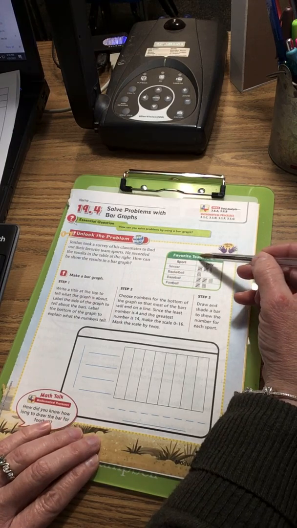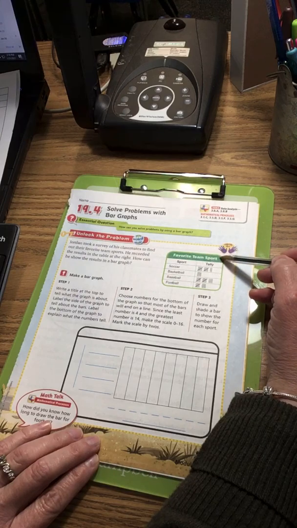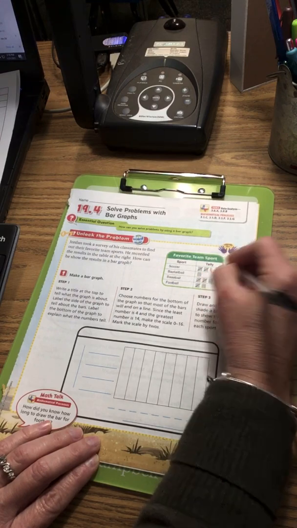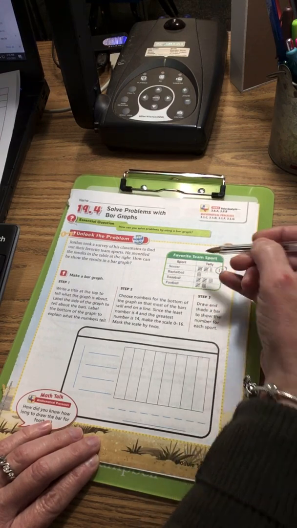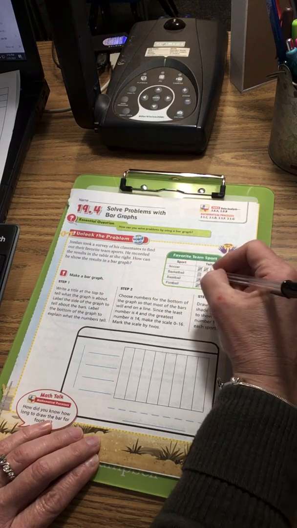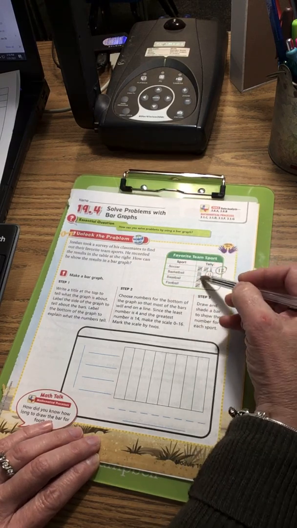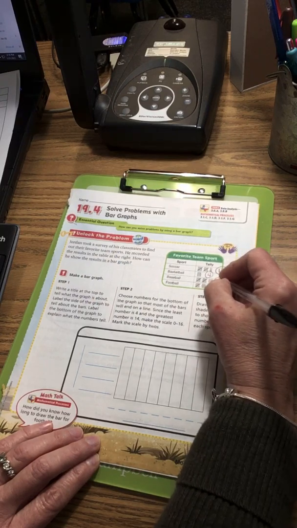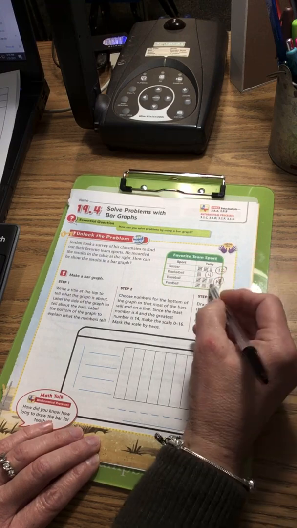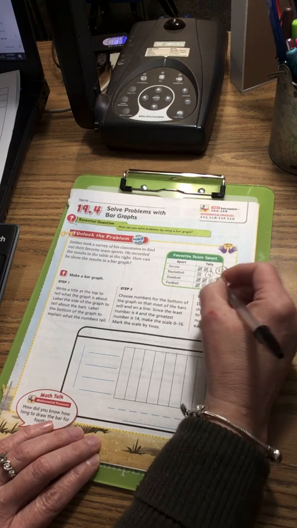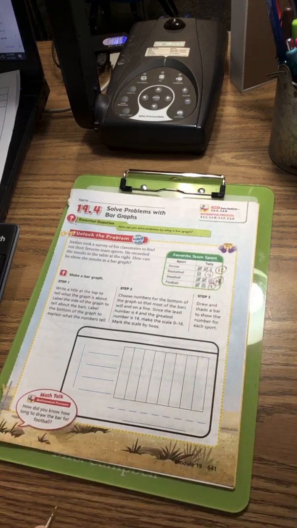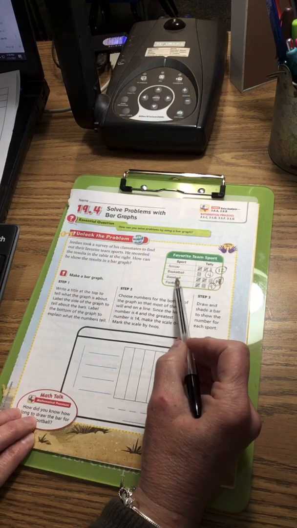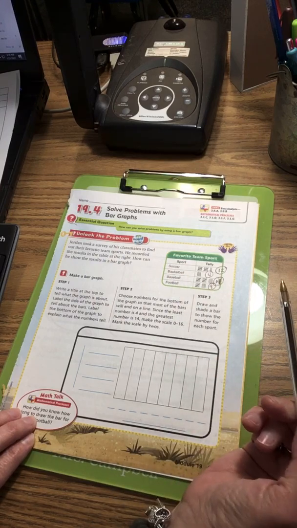So let's count how many liked soccer as their favorite team sport. It's 5, 10, 12. So next to this, I would put a 12 on soccer. On basketball, it's 1, 2, 3, 4. And write all those numbers in. Baseball is 5, 10, 11, 12, 13, 14. And the last one, football, is 5, 6, 7, 8, 9. So those voting for favorite team sport, there were 12 that liked soccer, 4 that liked basketball, 14 that liked baseball, and 9 that liked football.